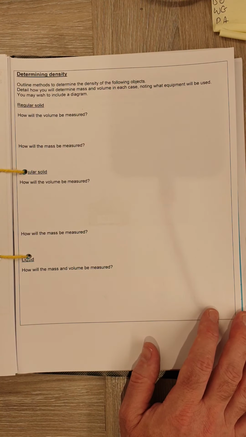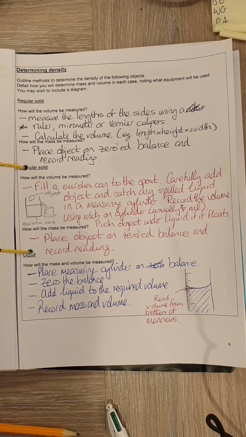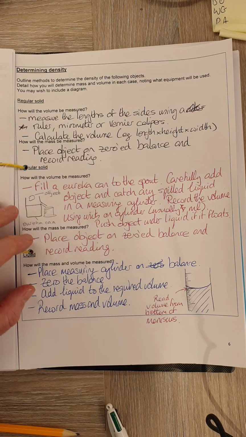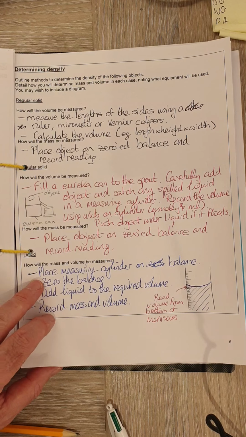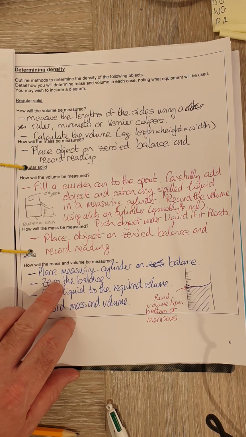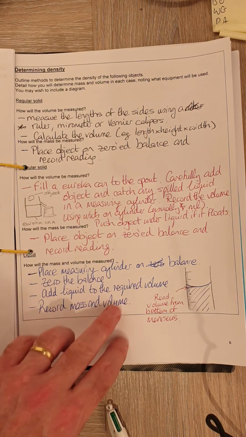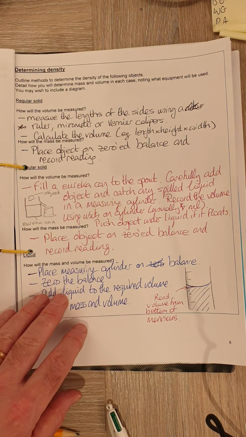If the object floats, you need to be careful to make sure that you've held the object underneath the water. Once again, for the mass, we simply need to place the object on a zero balance to record the reading. And then finally, if we have a liquid, to measure the mass, we would place the measuring cylinder on a balance and then zero the balance, then add the liquid to be able to measure the mass.